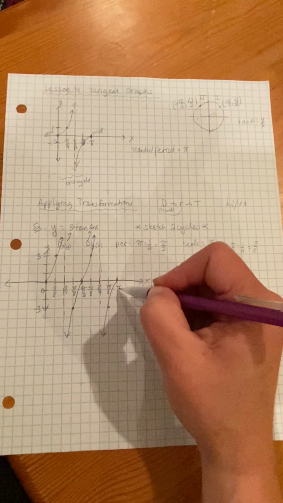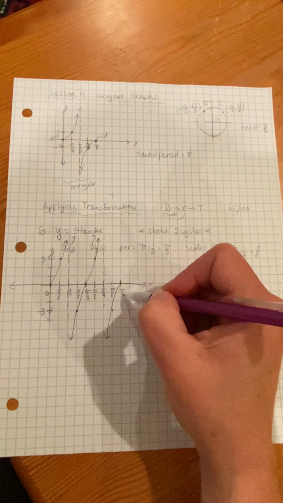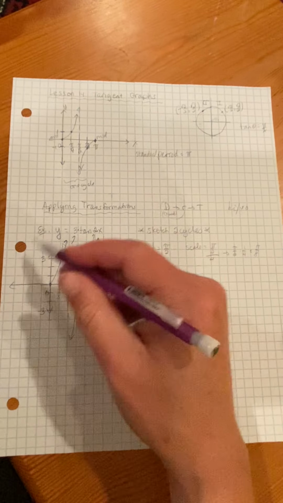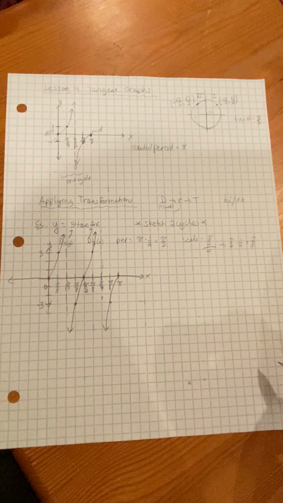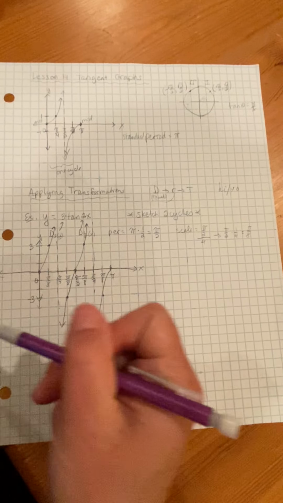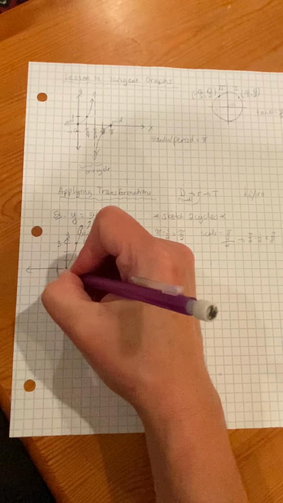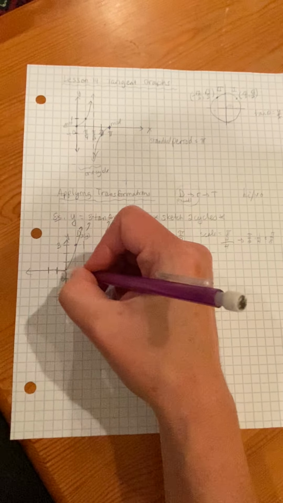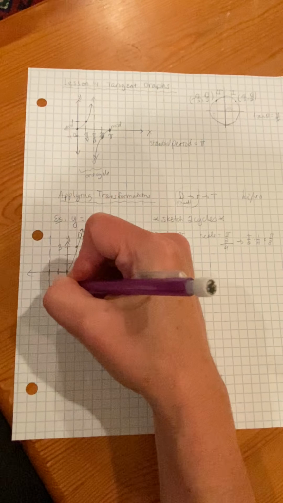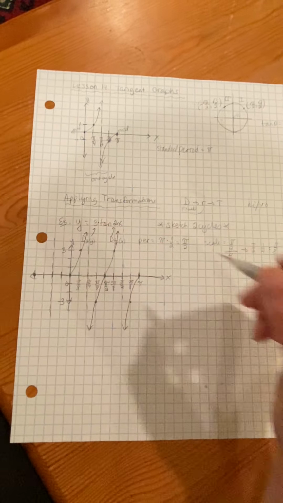Because if I have one cycle that ends at pi over 2, then I would have a second cycle that ends at pi radians. And there we go. That's what that graph looks like. I absolutely could have done another cycle if I continued here in the negative x direction. In fact, let me show you what that looks like. So I would have 2 boxes in would be an asymptote here. And then 2 more boxes to the left would be my midline point.